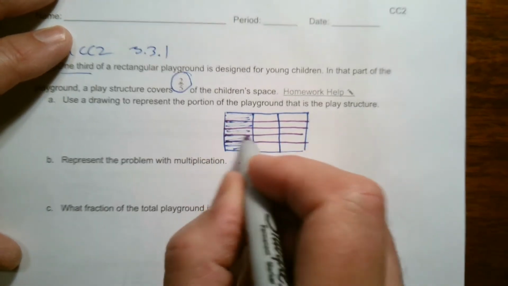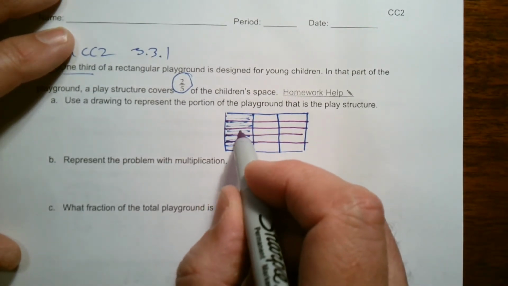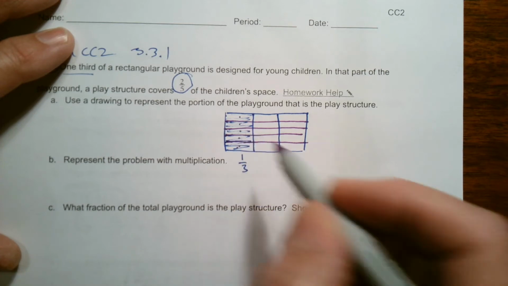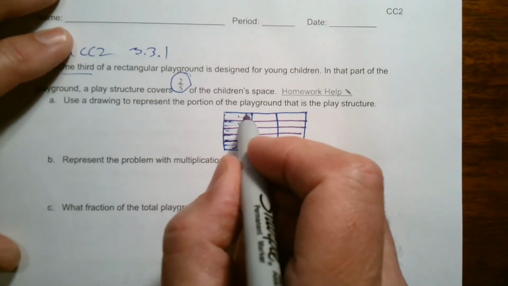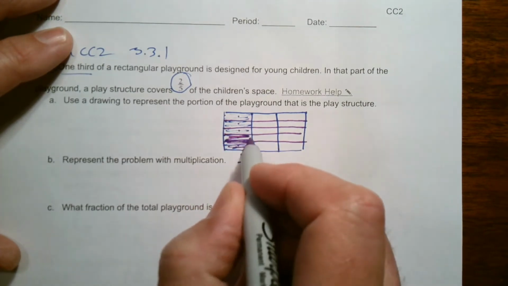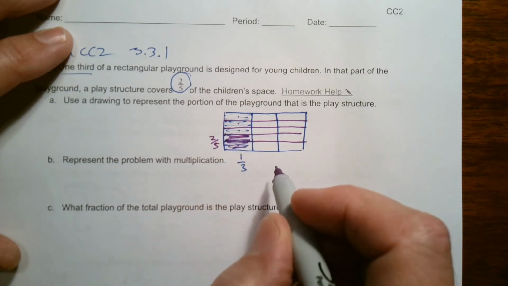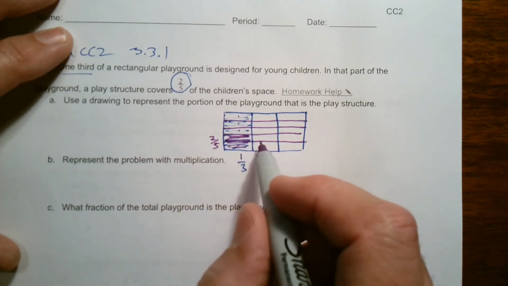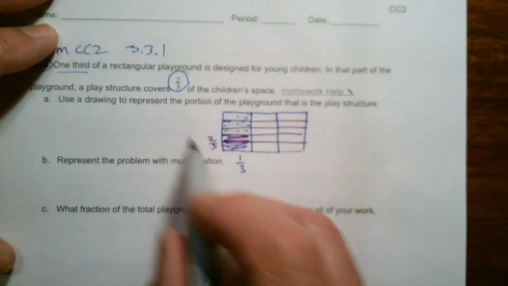Really, we're cutting this space into fifths, right? So 1, 2, 3, 4, 5. There's five spaces. So 2/5 of it. We'll do the bottom ones here. So these two, that's 2/5 of that space, is what the play structure is. So here's my representation.